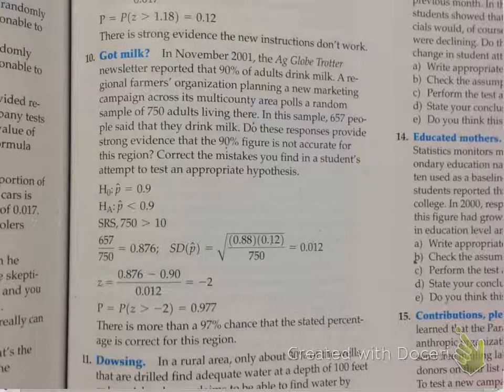Okay, on exercise 10, we're supposed to identify any errors, and then once we find an error, we need to state what the correct thing should be. So the first thing that I see is the hypotheses are about the sample proportion. I guess I highlighted that a little too much. All right, so we'll try that a little bit lighter. Okay, so the null hypothesis says that the sample proportion is equal to 0.9.